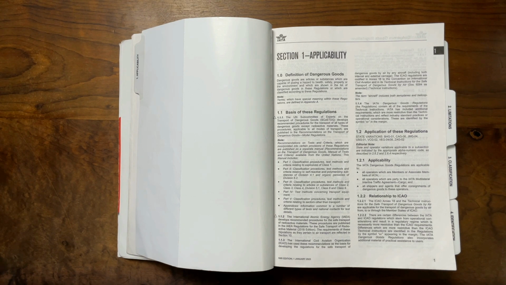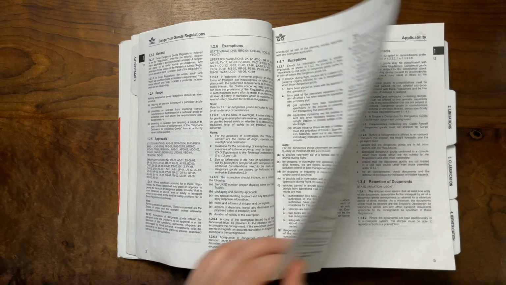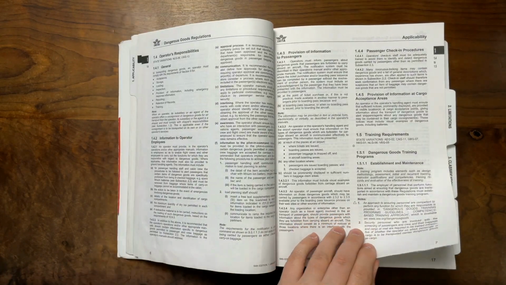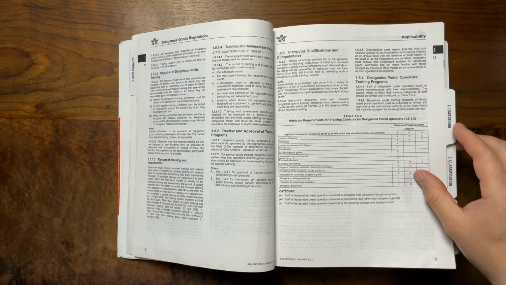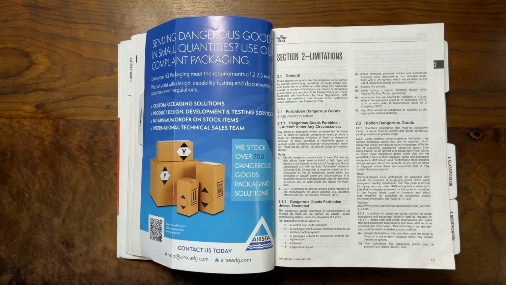Under applicability, we find things like the definition of dangerous goods, as well as the basis of the regulations. We also find application of the regulations, responsibilities, as well as training requirements. Continuing on to limitations, which is section 2. Under limitations, we find things like forbidden dangerous goods and hidden dangerous goods.